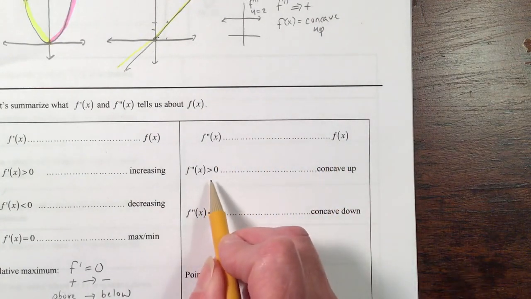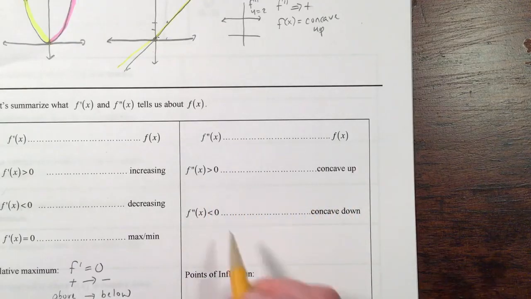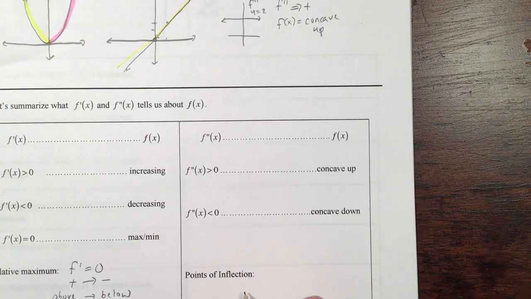When the second derivative is positive, our function is concave up. Second derivative negative, our function is concave down. And we know we're going to have a point of inflection whenever the second derivative changes sign. And if we're looking at the graph, they're going to be the maximums and minimums of f prime, or the turning points.